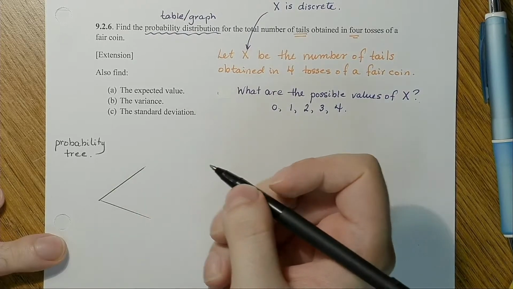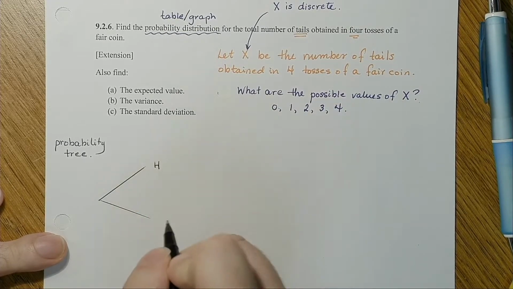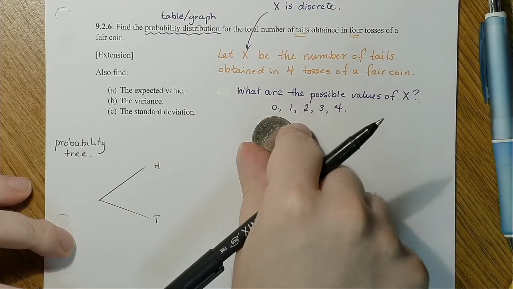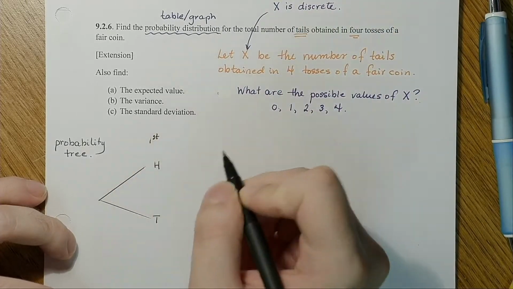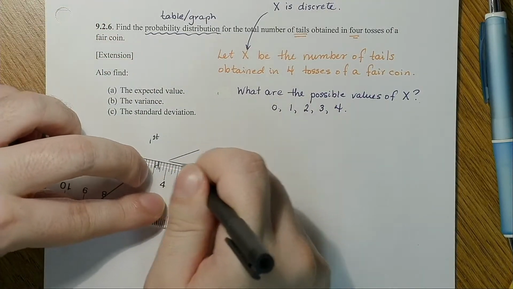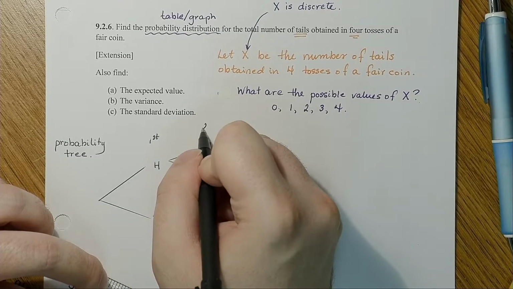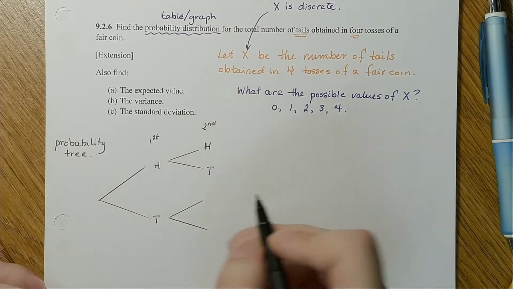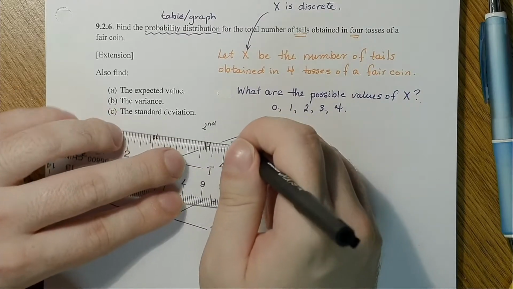So again, we can have either heads or tails. When we're flipping that fair coin, we can have a head or a tail. That's the first toss. I have to make sure I can have heads or tails on the second. Same thing down here. And again, heads or tails on the third toss.